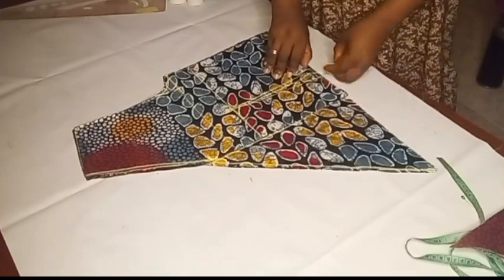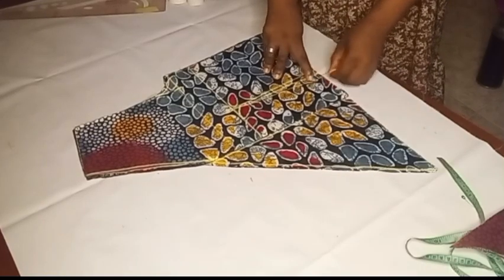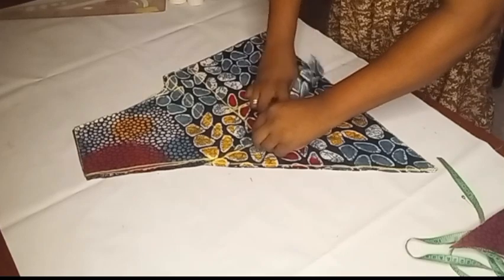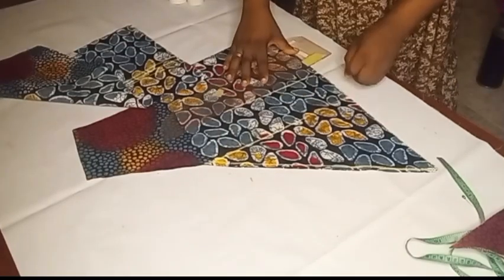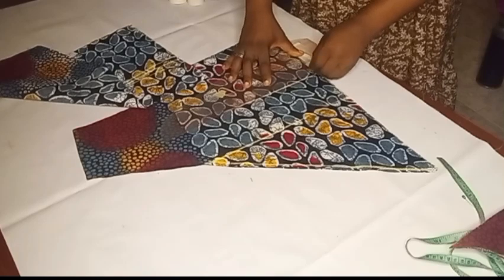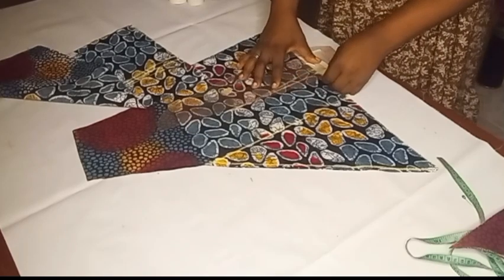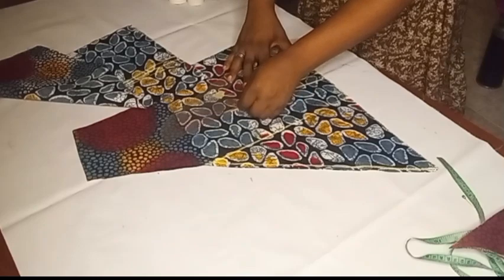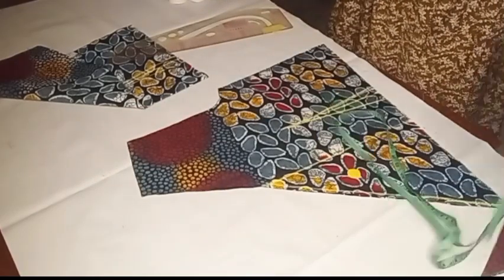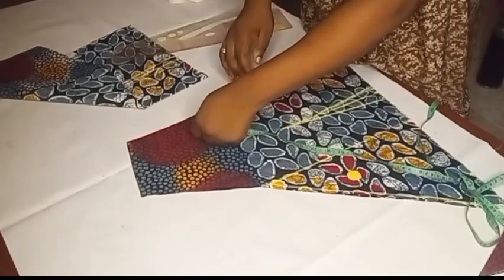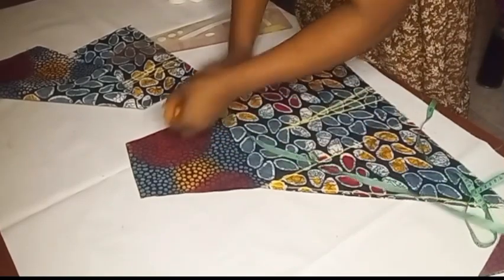So we have the front part and the back part. Sorry, I mistakenly cut out the neck of the back part. I'll be cutting another one entirely off camera because I've already tampered with the neck of the back mistakenly. So when you're doing your own, you should be very, very careful.